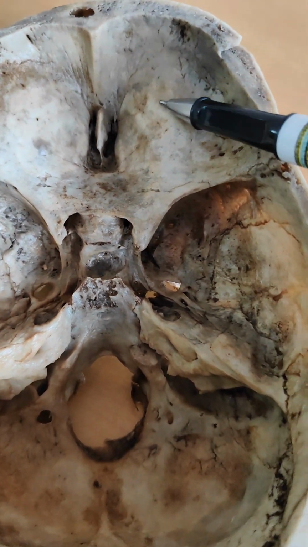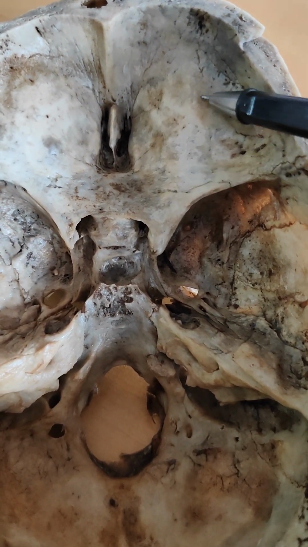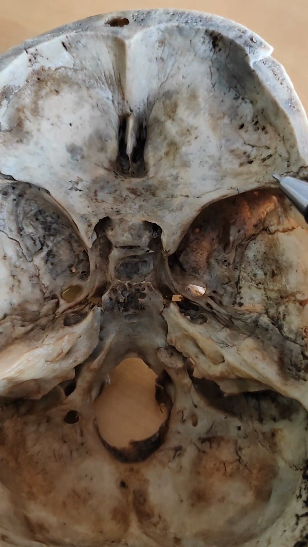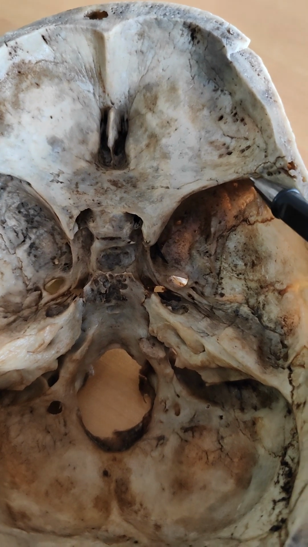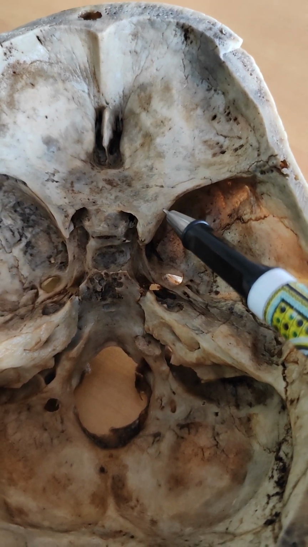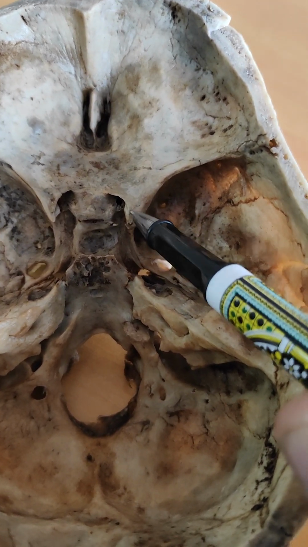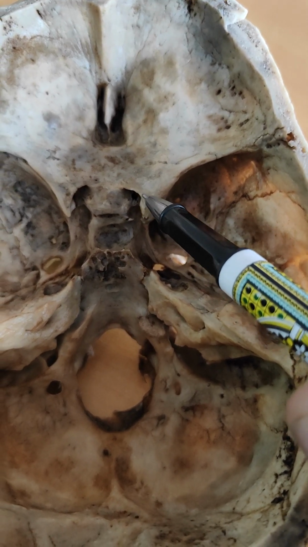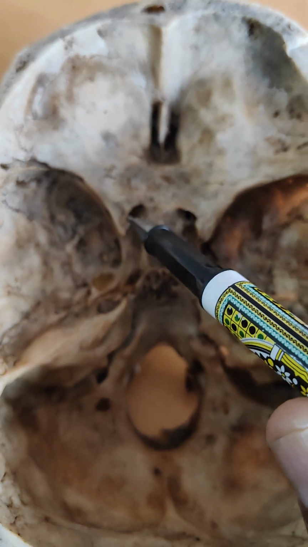Then this is the orbital roof formed by the frontal bone. Then as you go behind, this is the lesser wing of the sphenoid. When you trace it medially, it ends as a pointed bony projection called the anterior clinoid process on either side.